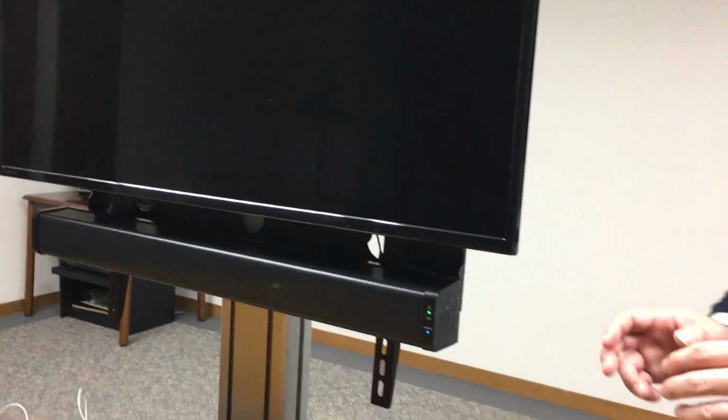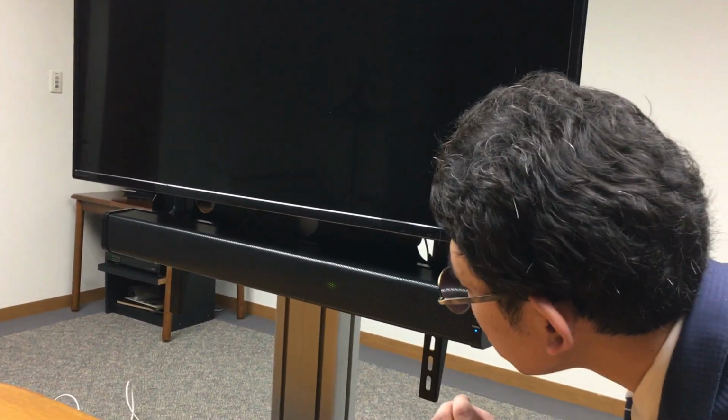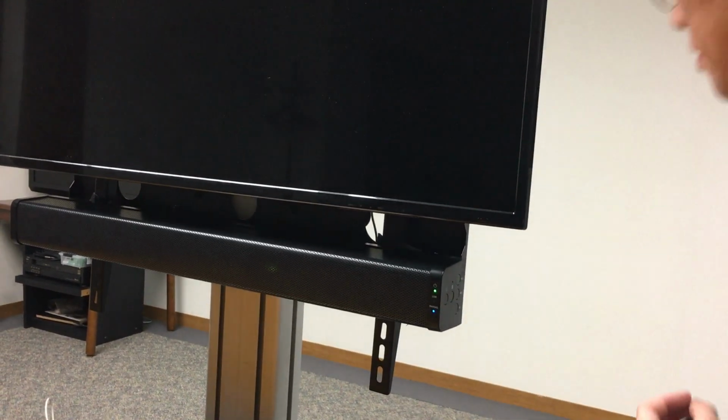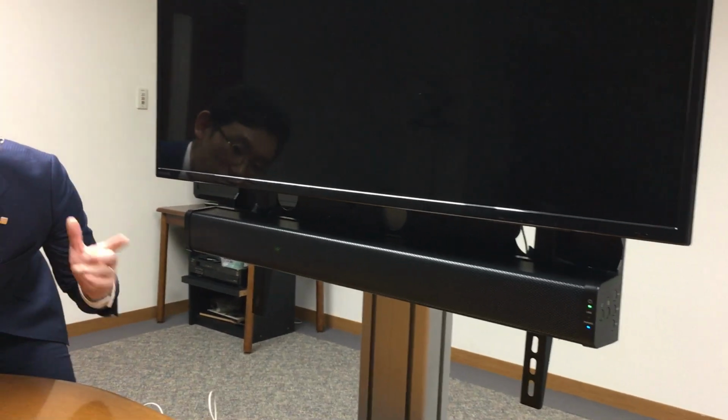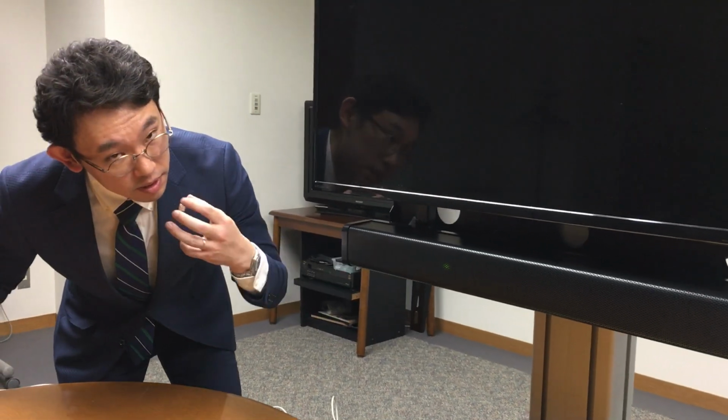The last one is the voice tracking status. So if I talk here, hello, 1 2 1 2, LED is here, so it tracks me. And if I talk here, hello, 1 2 1 2, LED is coming this side, so it's tracking me, okay?